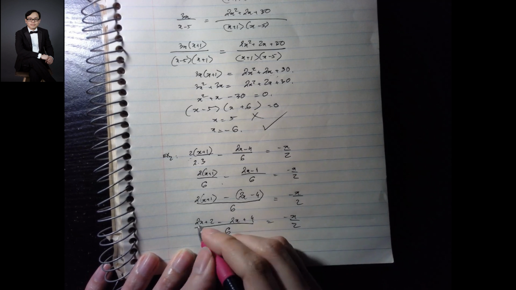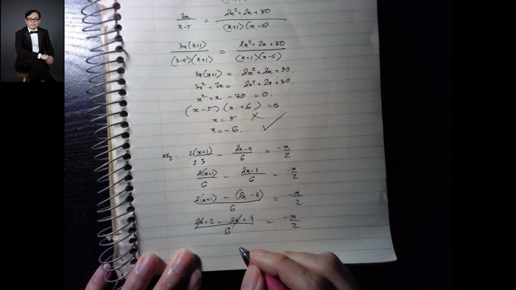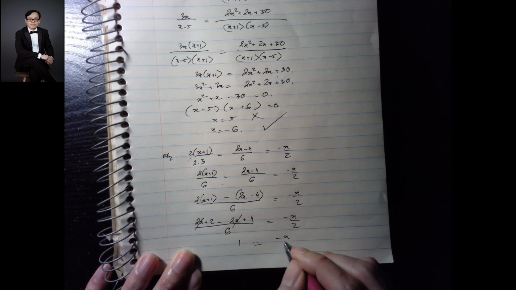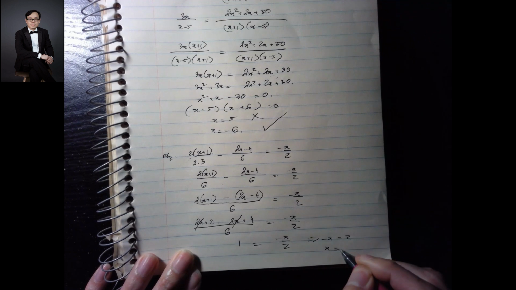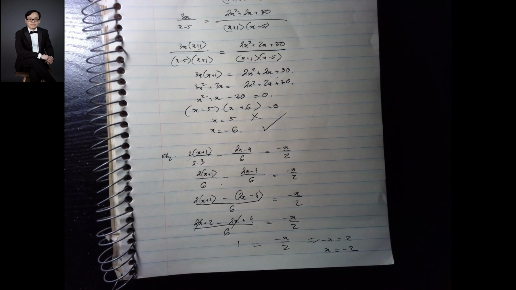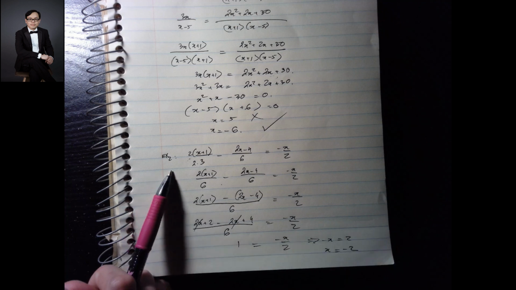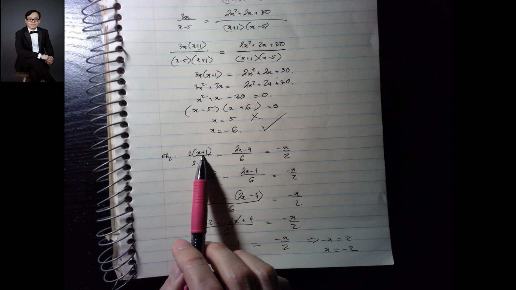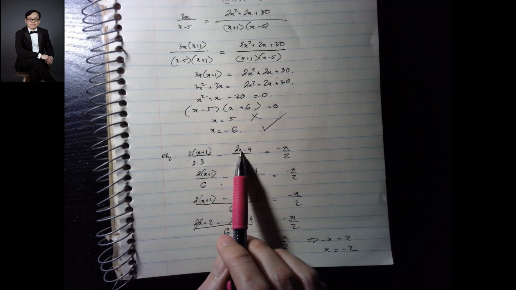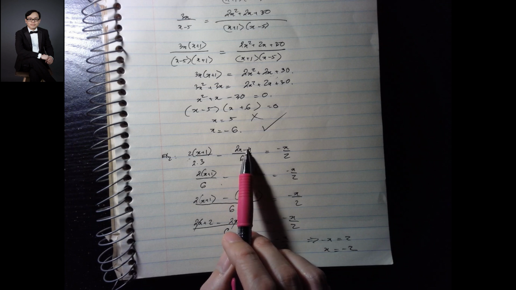Okay, so 2x gone, give you 2 for 6. 6 divided by 6 is 1. So your answer is x equal -2. I'm going to check it. x equal -2. -2 plus 1 is -1. -2 times 2 is -4. -4. Alright.